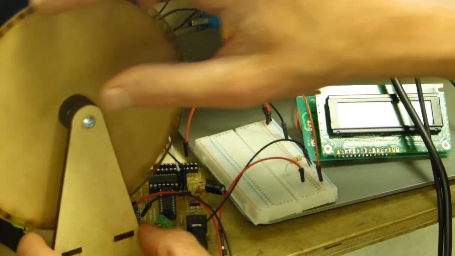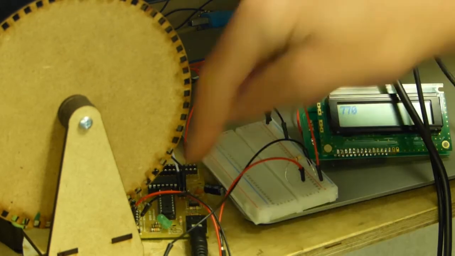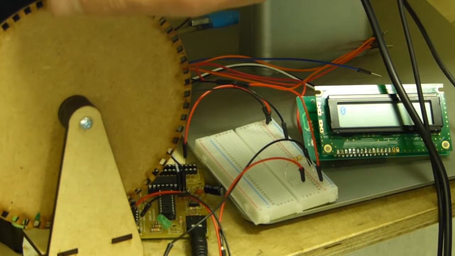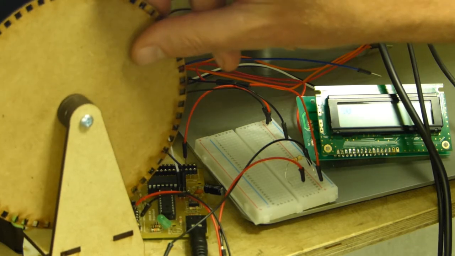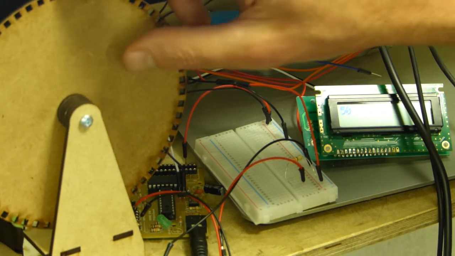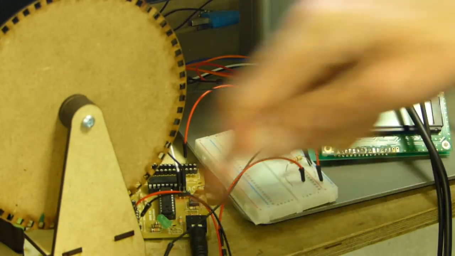Another problem with this is, let's just reset. It doesn't know which direction we're going. It's just counting light and dark. So if I go up like that, 50 degrees, and then back down again, it's counted up still. So it doesn't know it's going backwards.